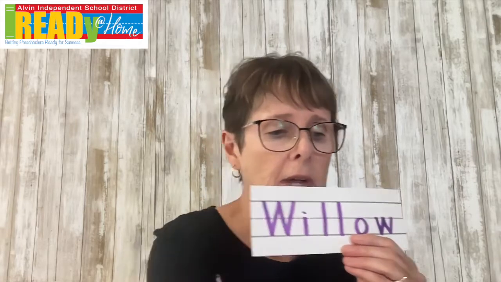One, you can get another sentence strip and write the name and cut them so that your child can take the letters and match them below. So they find the uppercase W and just match it right beneath the letter. Now I encourage them not to just randomly pick up letters and match it that way, but have them look, okay, after your uppercase W in your name, what letter comes next? Talk about what letter, what sound does that make? And then they look for that particular letter instead of skipping to the next letter.